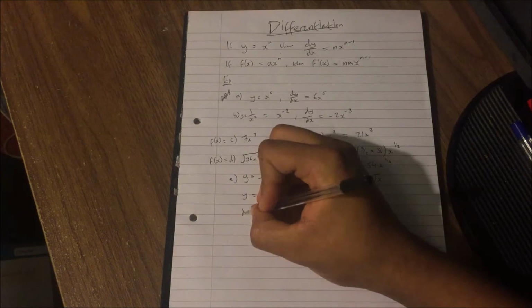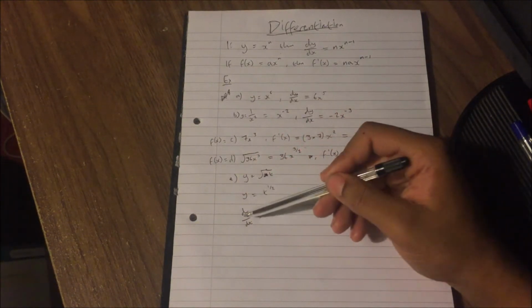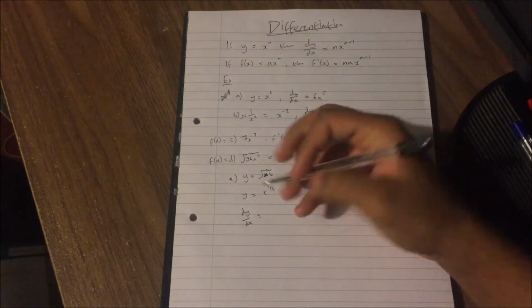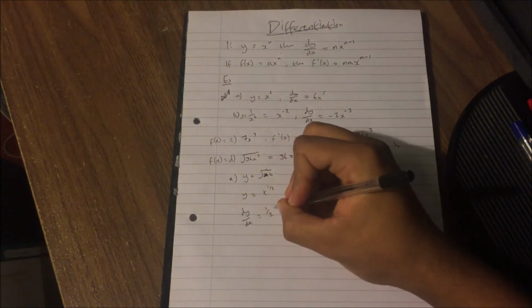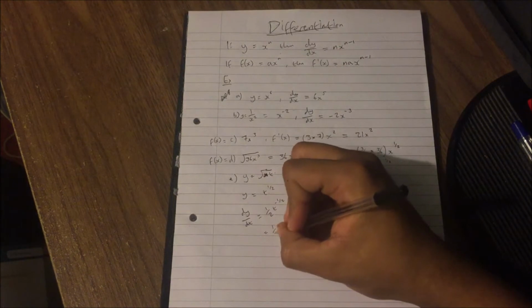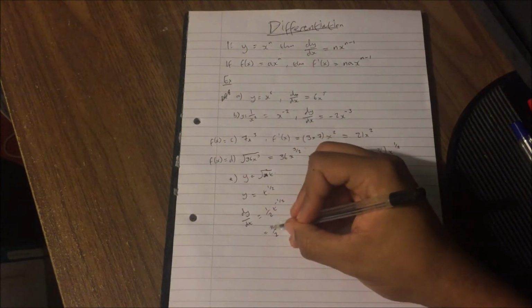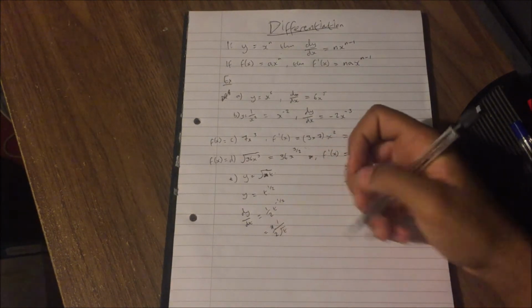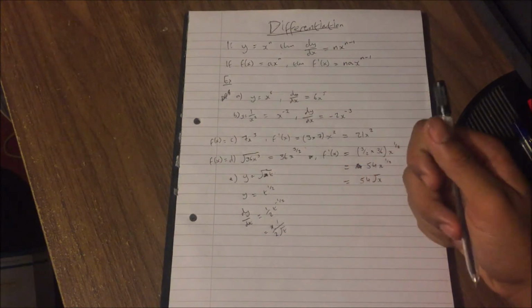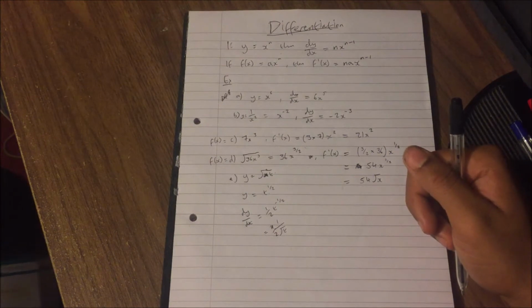So dy by dt, the derivative of y with respect to t, is equal to a half t to the power of minus a half, which is then equal to 1 over the square root of t. And that is the derivative, dy over dt. It's relatively simple. It's not a problem whatsoever.